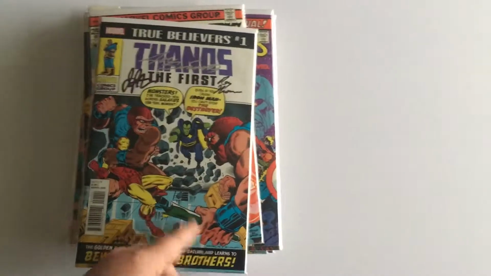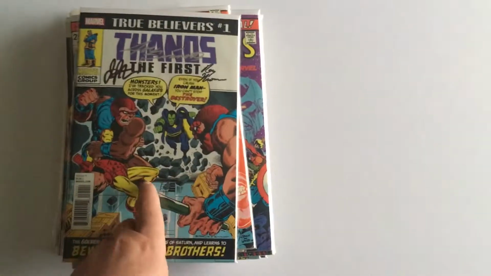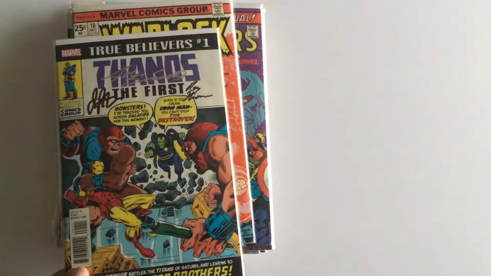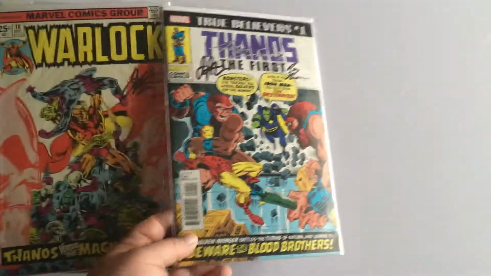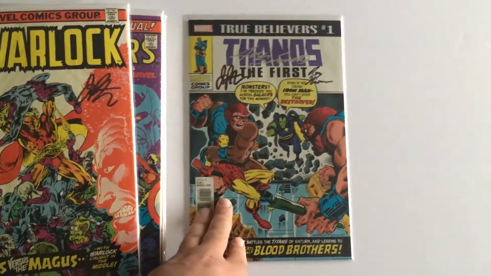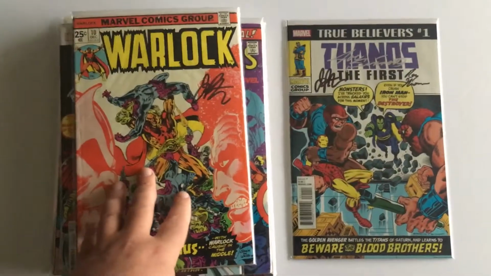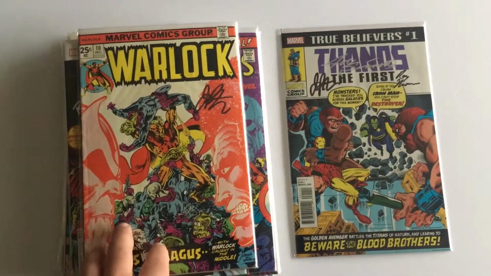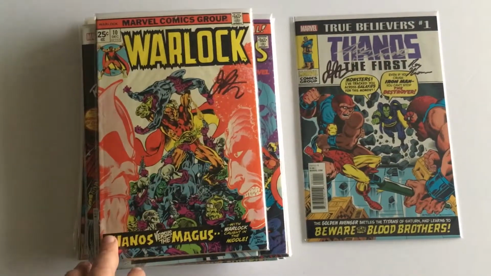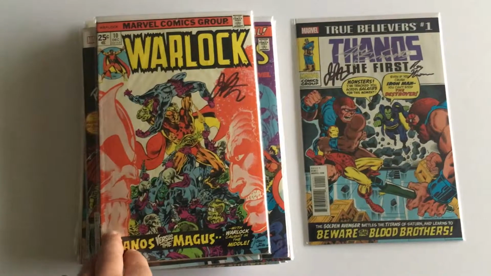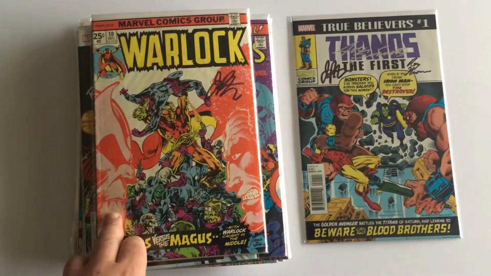Now, it doesn't say Thanos is in there, but actually this is Thanos' first appearance. And when he appeared as an Iron Man villain, but quickly went into Warlock. Anything Jim Starlin did, he brought Thanos with. So when he was doing Warlock, Thanos became a major feature of Warlock.